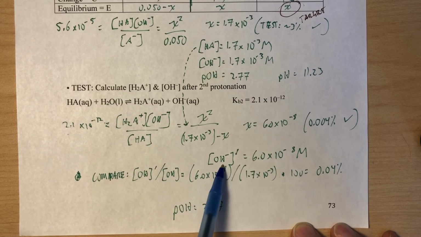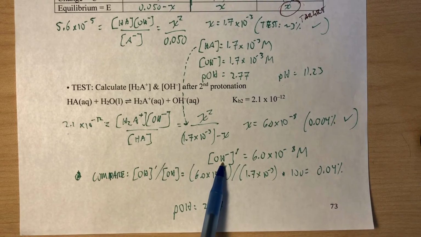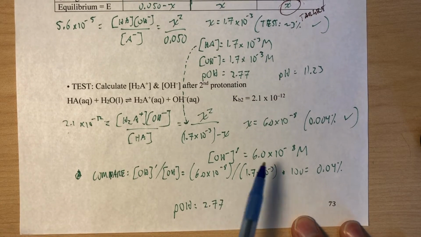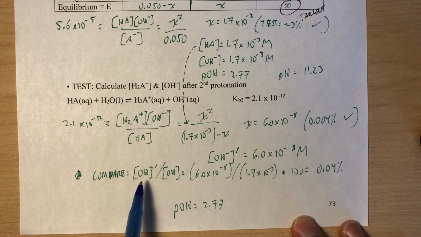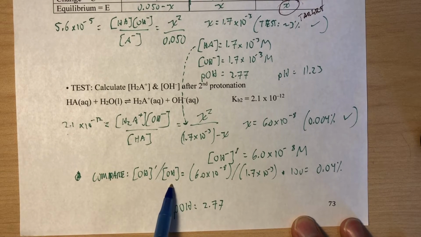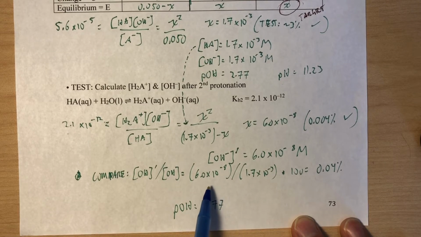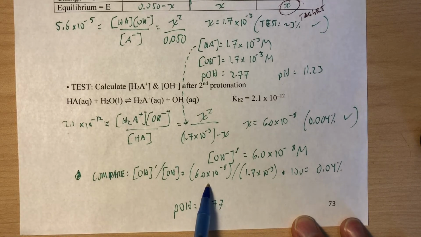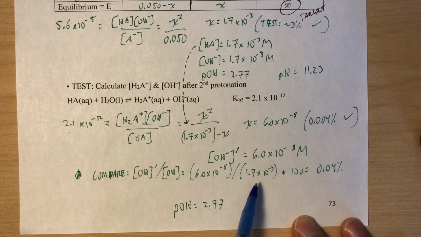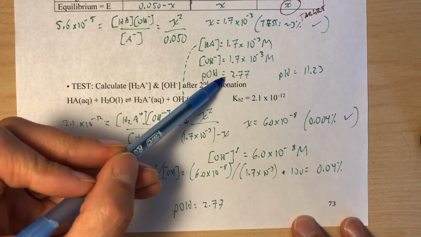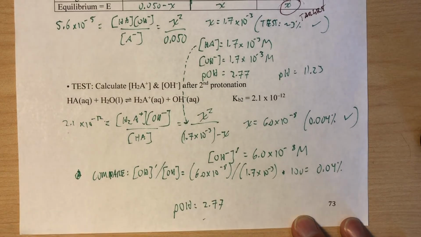So our X is equal to our second concentration of hydroxide, which is OH prime, which is 6 times 10 to the negative 8. We compare and we find that hydroxide prime divided by hydroxide is a minuscule amount. So the amount of hydroxide that we produced from the second protonation is a small fraction of the hydroxide that we produced from the first deprotonation. So really our pOH stays the same at 2.77.